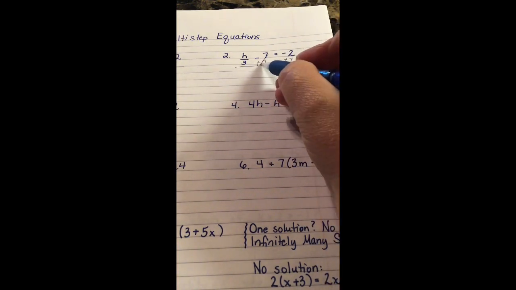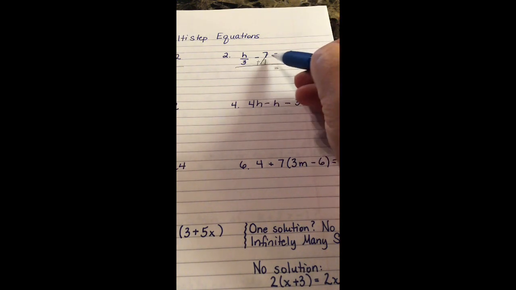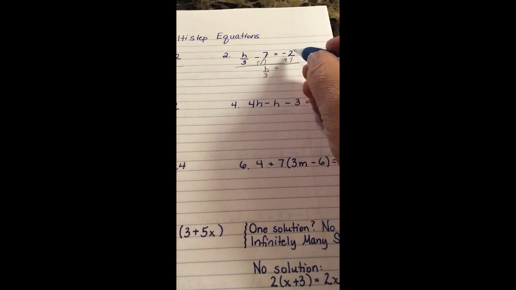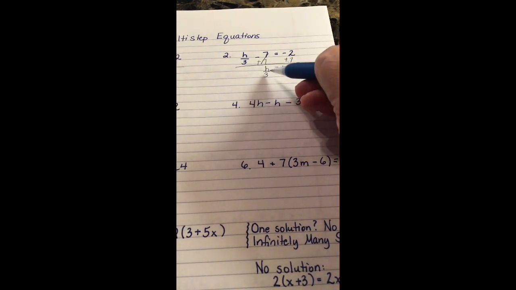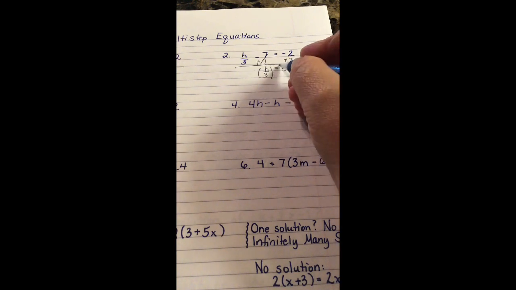Negative 7 plus 7 is 0. On the left-hand side of my equal sign, the only thing left is h divided by 3. Negative 2 plus 7 is 5. Okay, so my goal is to get my variable by itself. How do I get this h by itself? Well, it's being divided by 3. What's the inverse operation of dividing by 3? That would be multiplying by 3.